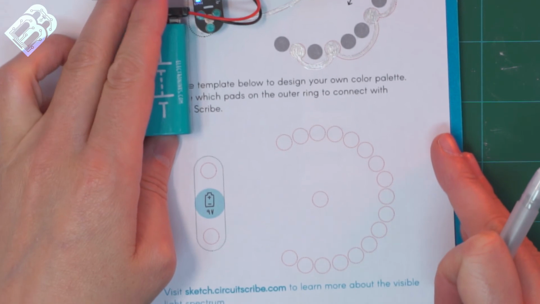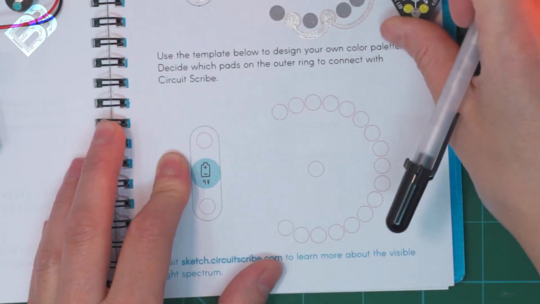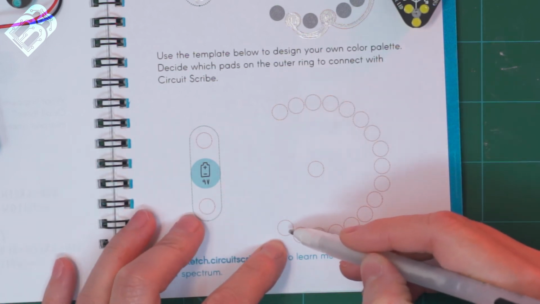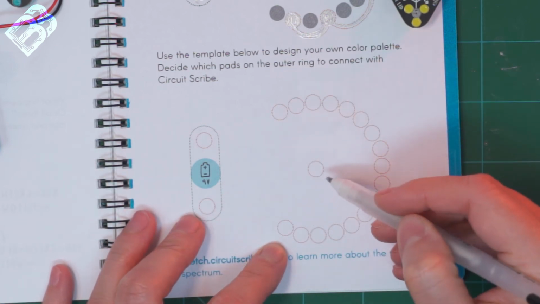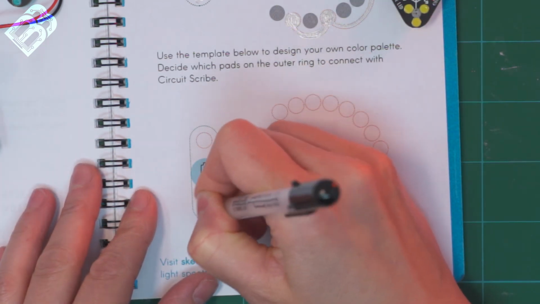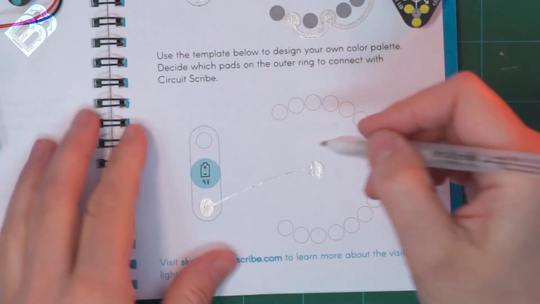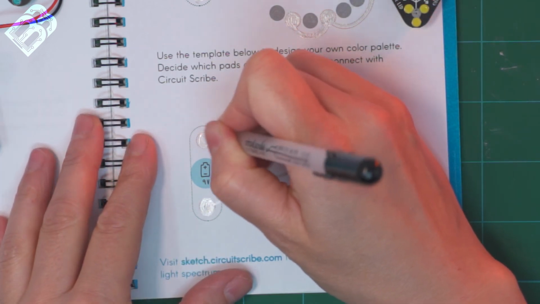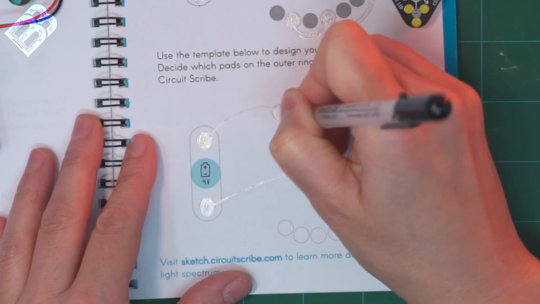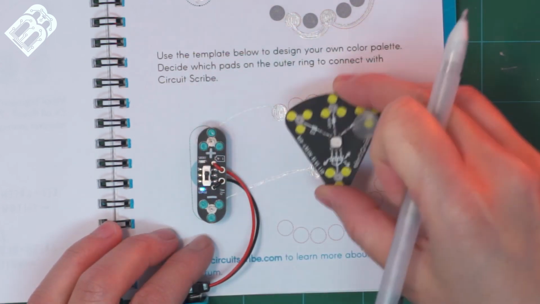At the bottom of page 16, there's a spot where you can make your own color wheel. When we do that, it's important that we don't fill in every single one of these circles. If we did, then our LED would always be white. Also, it's important that we take our negative side of our battery and connect it to our center. It's also important that our positive side of our battery connects to the node of our color wheel. With this configuration, my first one is also going to be red.